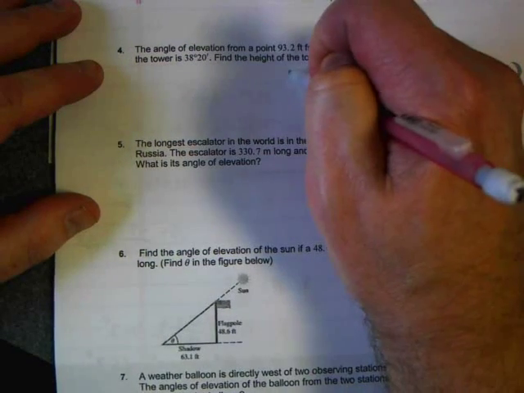Number 4 has the angle of elevation from a point 93.2 feet from the base of a tower to the top of the tower is 38 degrees 20 minutes. Find the height of a tower. What do you do? Draw a picture. Okay. So here's the tower.